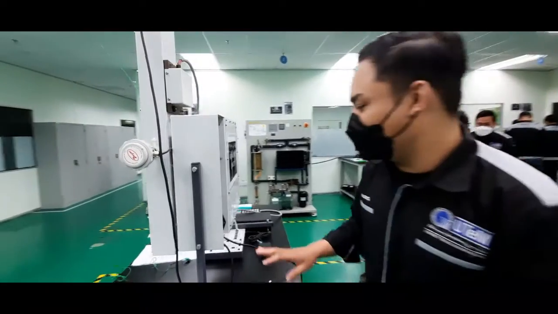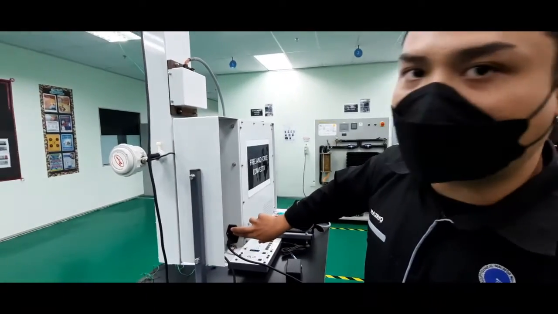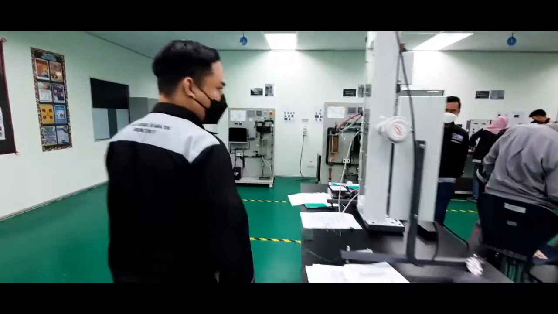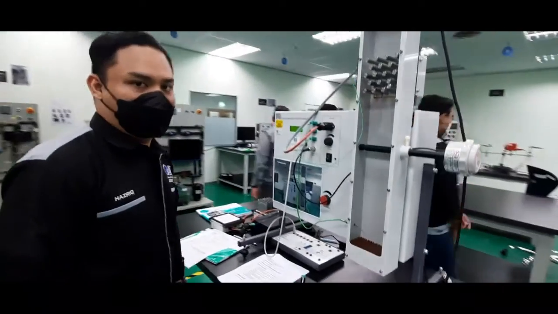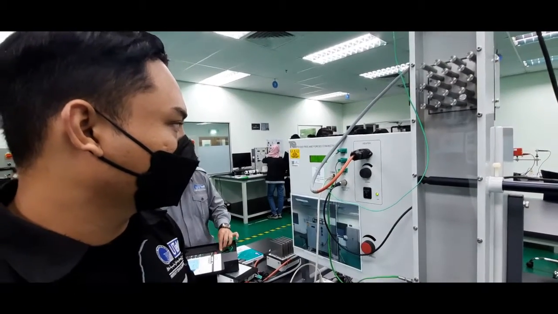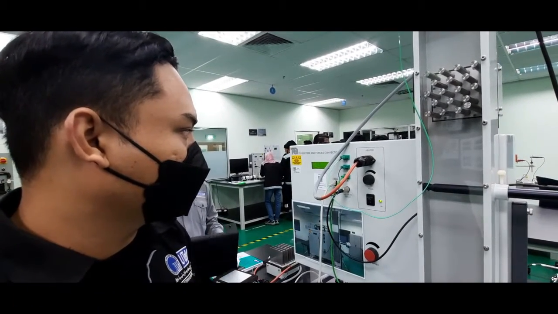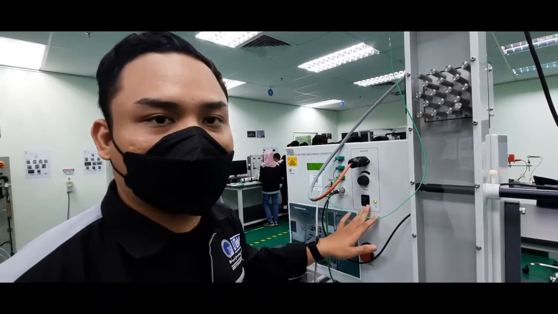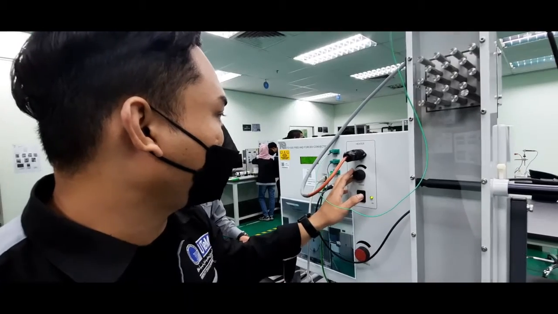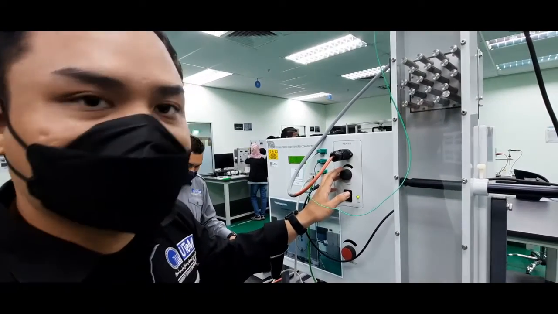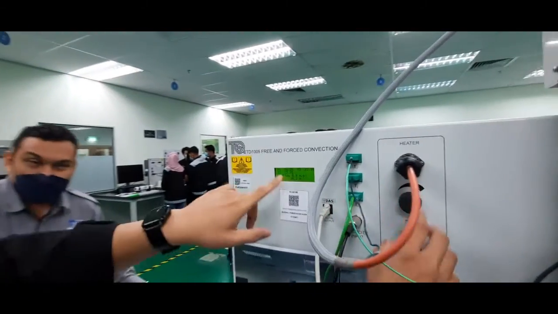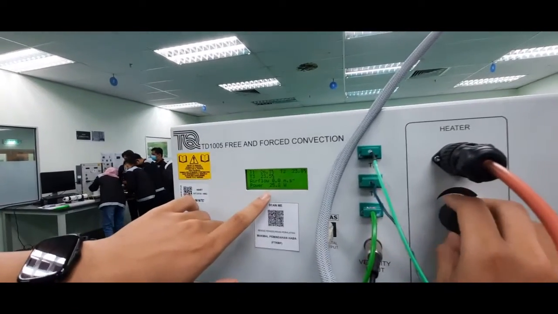So, first of all, please switch on the main power. And second is turn on the secondary power. Alright, after we've done that, the third step is tune the power to 30 watt as the initial power. As you can see now, the power has turned to 30 watt.